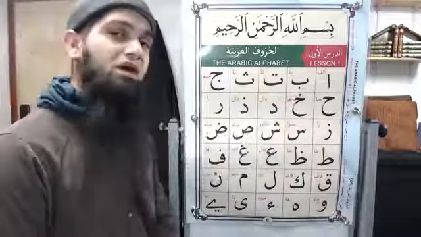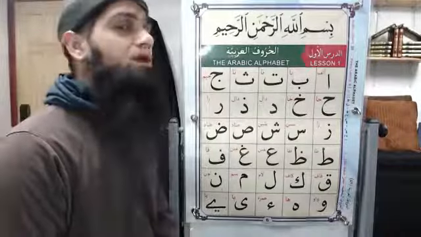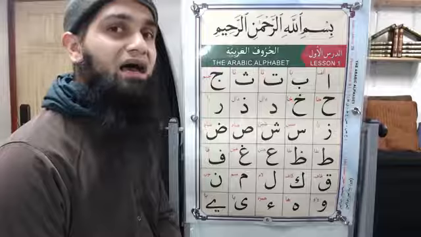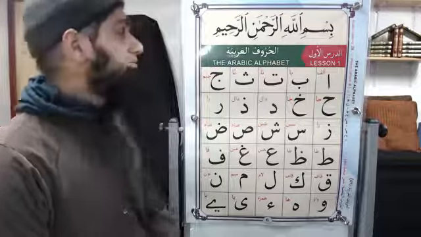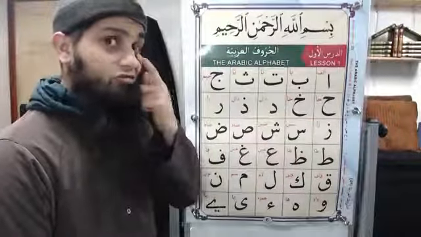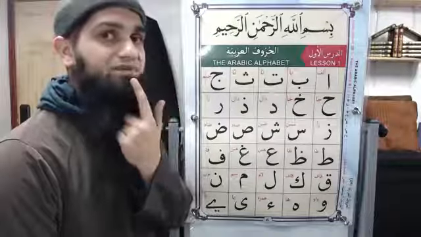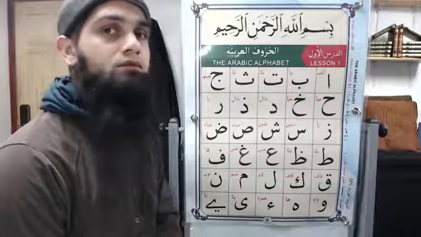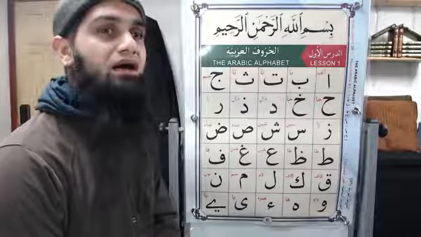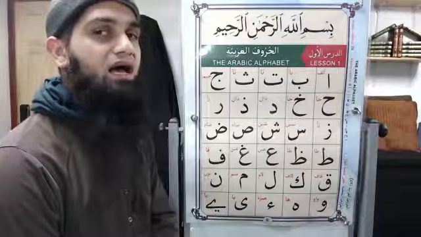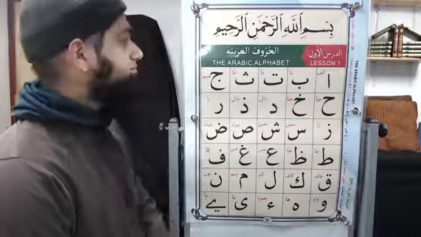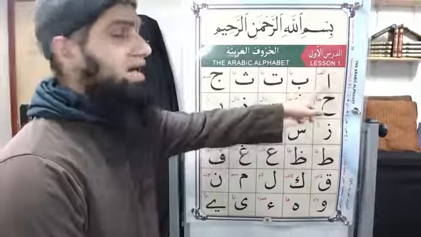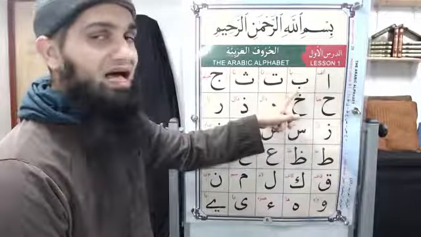Next letter has a dot on the bottom. Let's pronounce it. Ba. Now this letter of course comes from the lips. Do not suck the lips in. Ba, ba, no. Keep the lips normal. Ba, ba, ba, ba, ba. Ba, Alif, alif, ba, ba, alif, alif, ba.